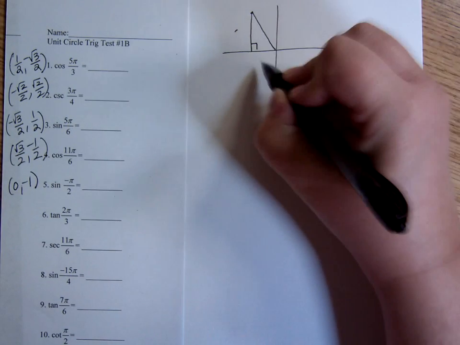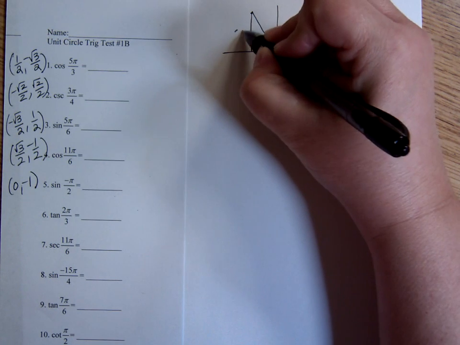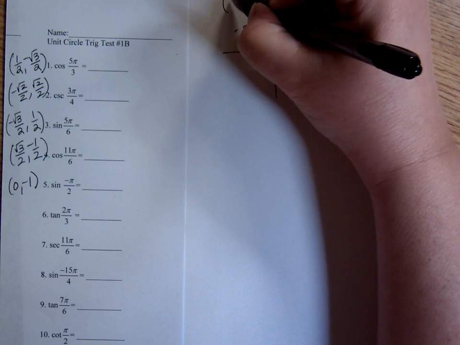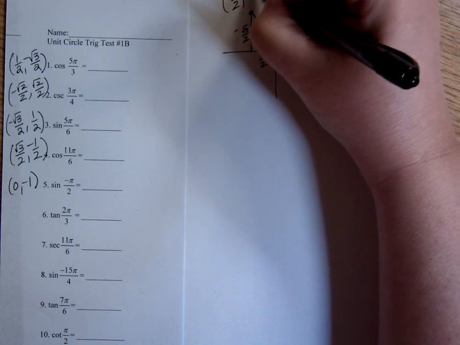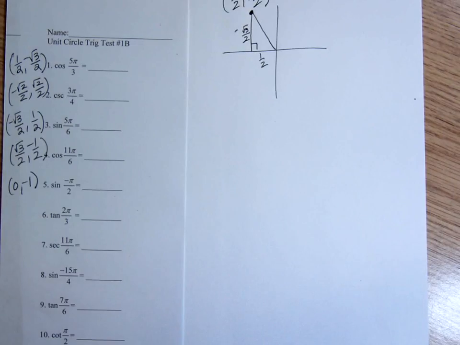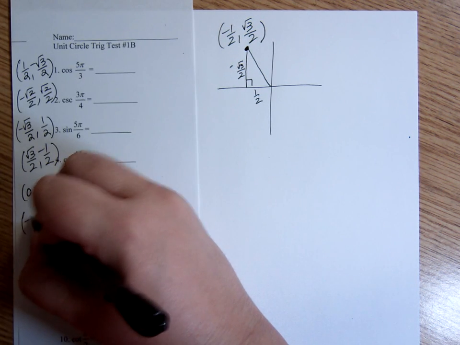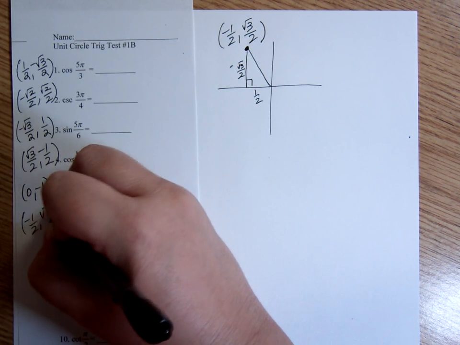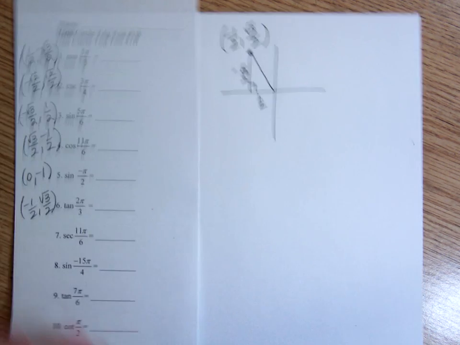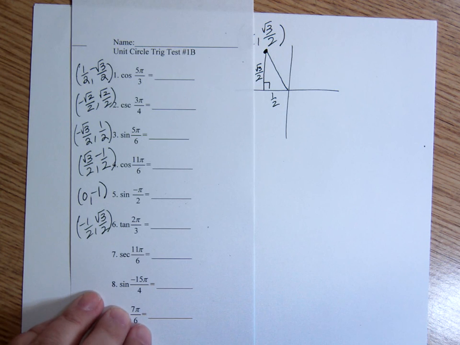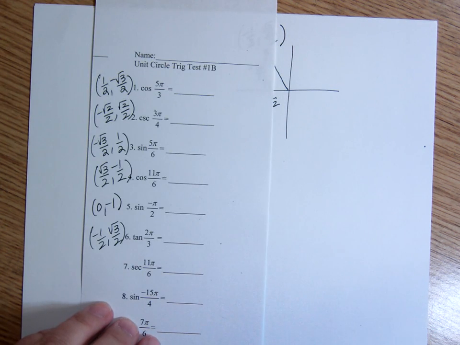The short leg is here. The long leg is here. So the coordinates of this point are negative 1/2, positive square root of 3 over 2. Okay, so I'm going to put that negative 1/2, positive square root of 3 over 2. Now let's go back and figure out the actual answers to the problems. The first step for each one is to find out the coordinates.